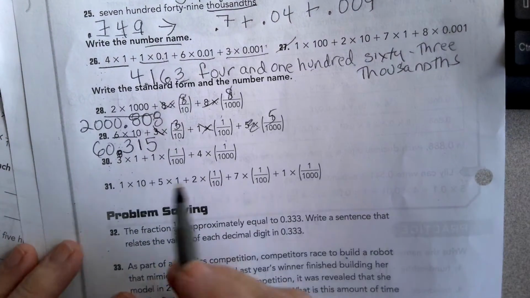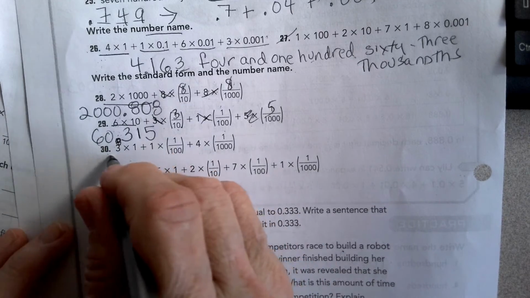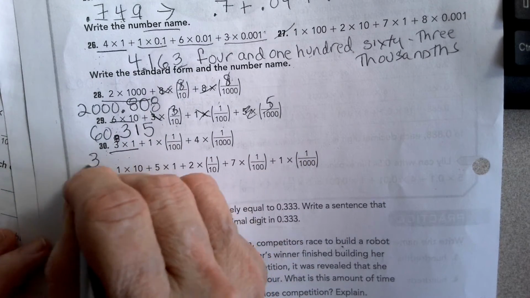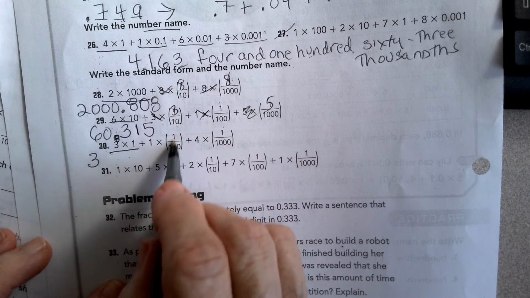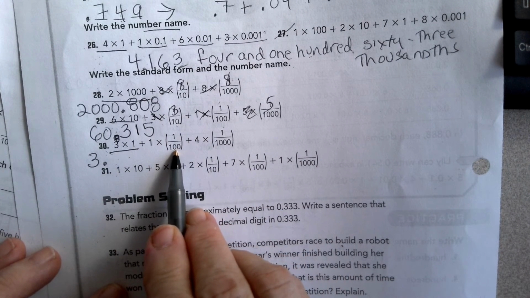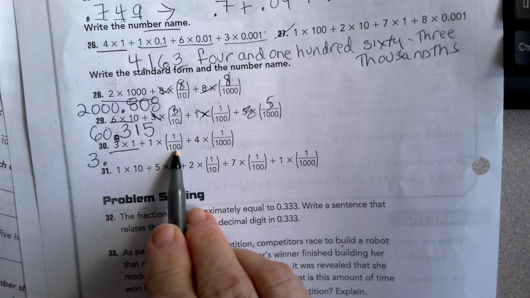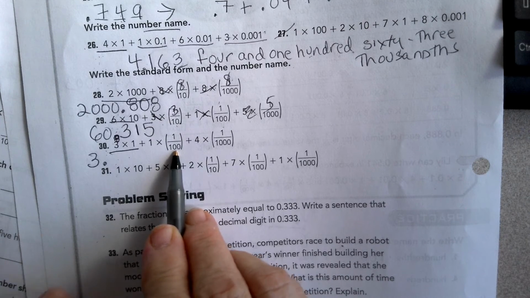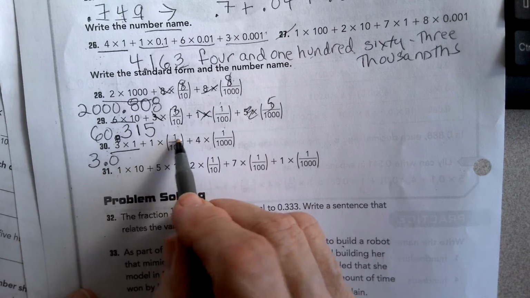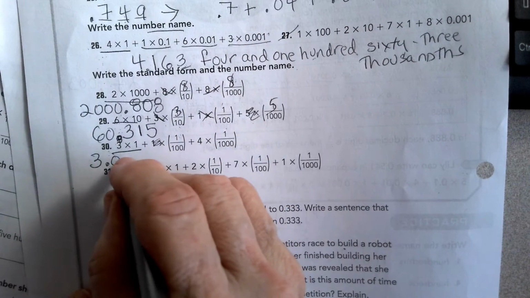All right. Then, on this one, what's 3 times 1? 3. And I'm going to put it way over here. And we're coming upon a decimal. Now, does it start with tenths? No. It starts with 0. How many places over is hundredths? 2. So you're right. We put a 0. And then what's 1 times 1? So I'm going to put a 1 right here.